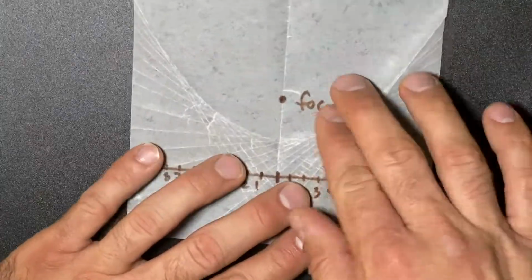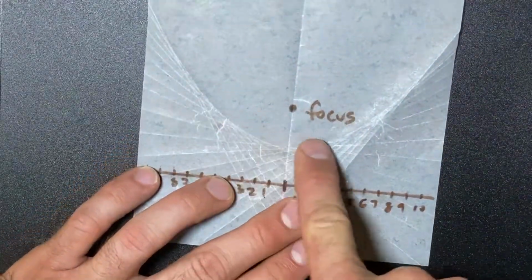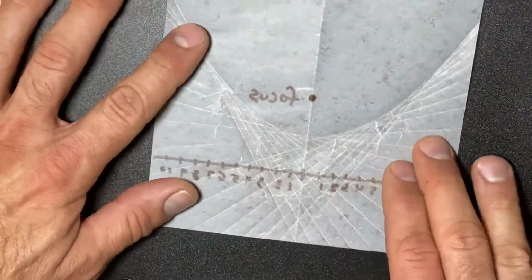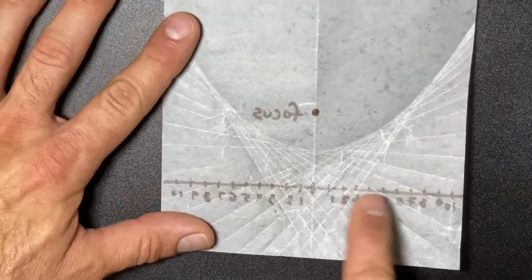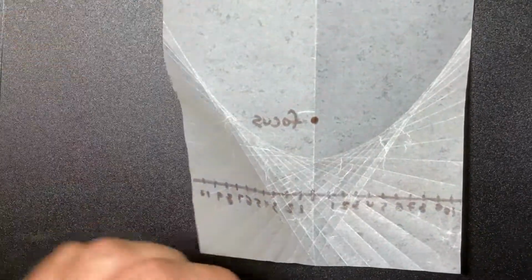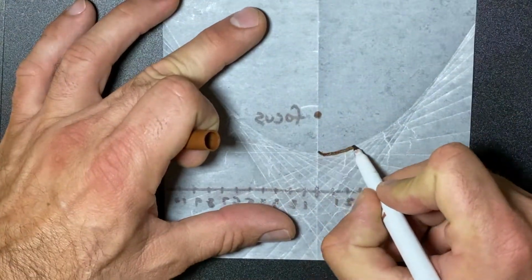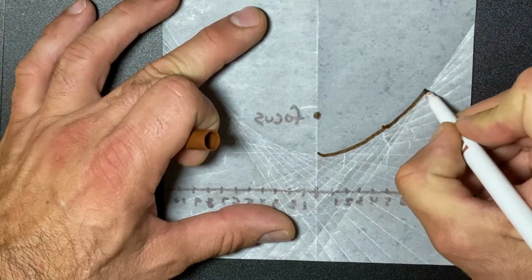So now that I'm finished, I can beautifully see the parabola formed. The back side might even be a little nicer to look at. We have these beautiful symmetric lines on both sides and the parabola. If you wanted, students could trace the parabola using their pencil.